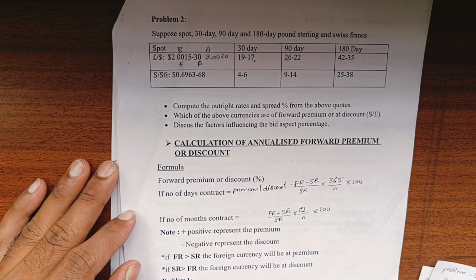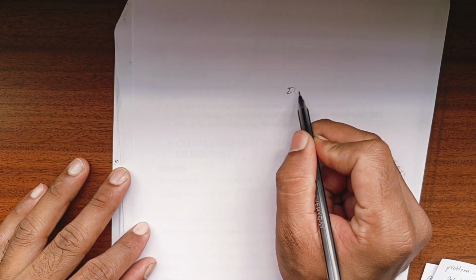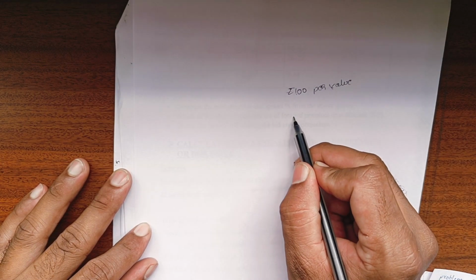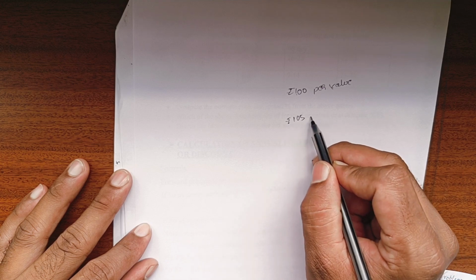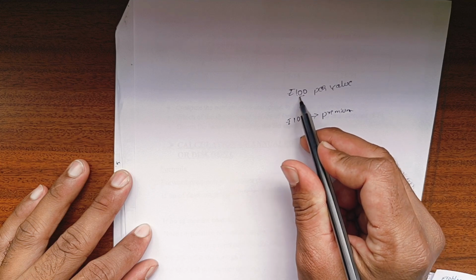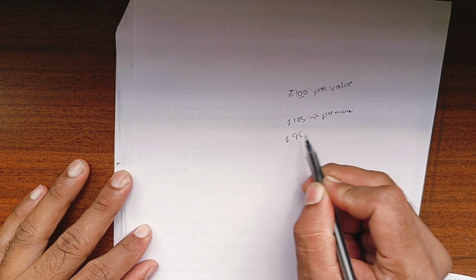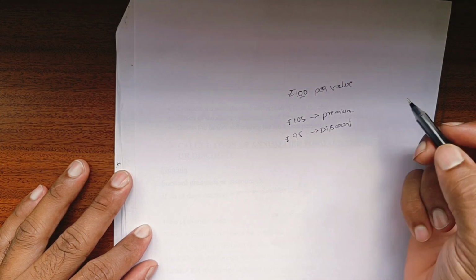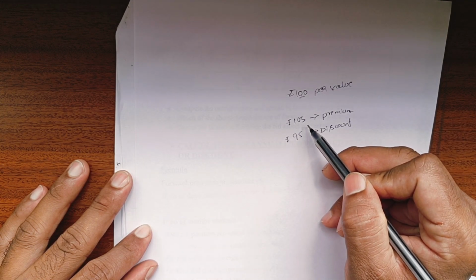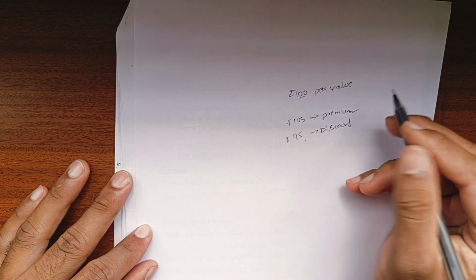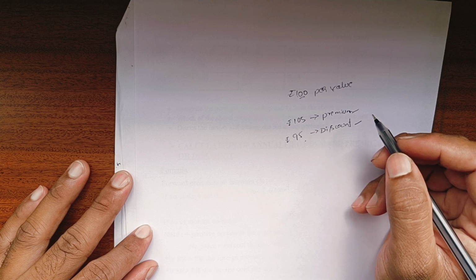Take for example, if rupees 100 is the par value, if it is issued at 105 rupees, then it is called a premium. If the same par value is issued at 95 rupees, it is called a discount. In common words, rupees 105 is a premium, which is more than the par value. A lesser amount is called a discount. More value is premium, less amount is discount. This is premium and discount.